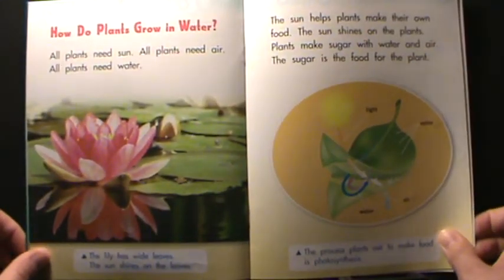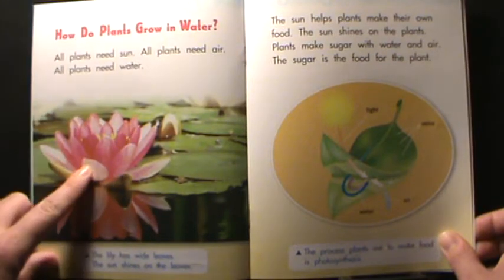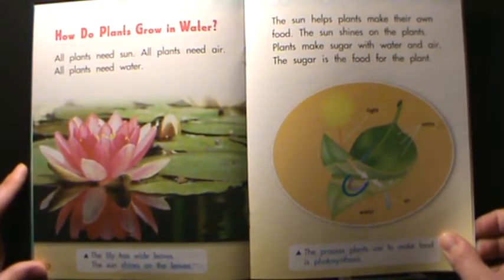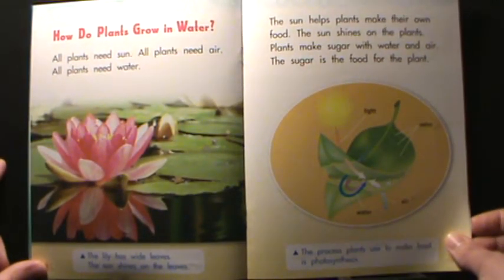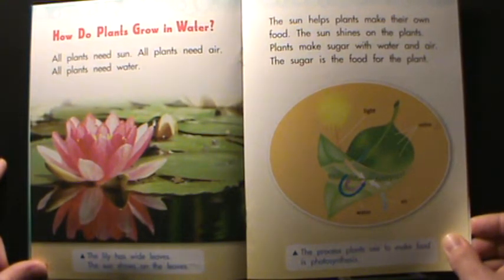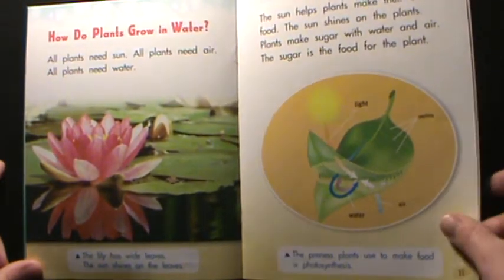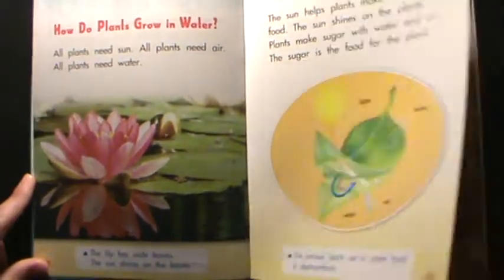How do plants grow in water? All plants need sun, all plants need air, and all plants need water. So the lily has wide leaves. The sun shines on the leaves. The sun helps plants make their own food. The sun shines on the plants. Plants make sugar with water and air. The sugar is the food for the plant. The process plants use to make food is called photosynthesis.